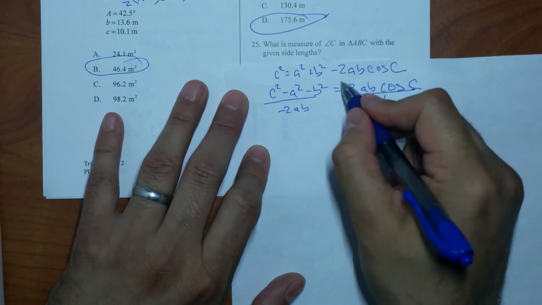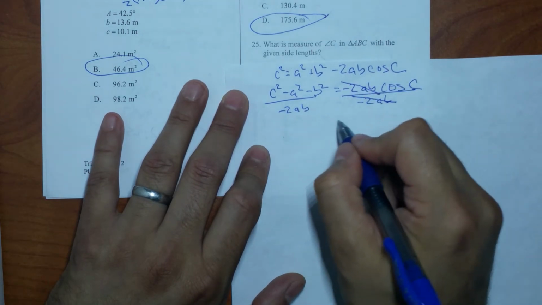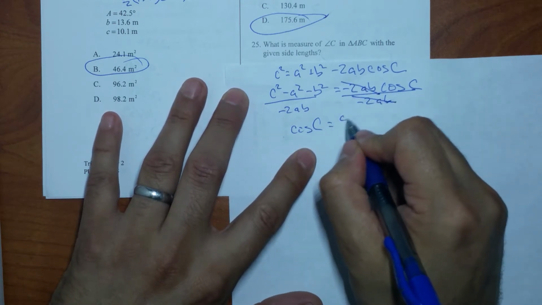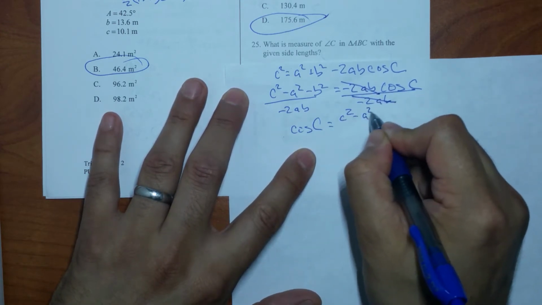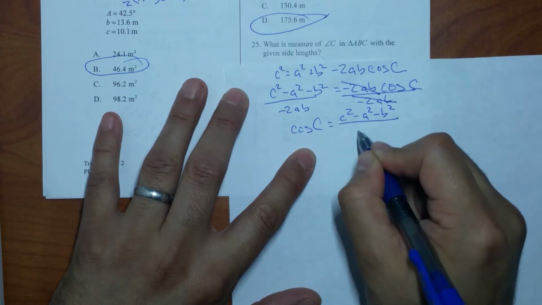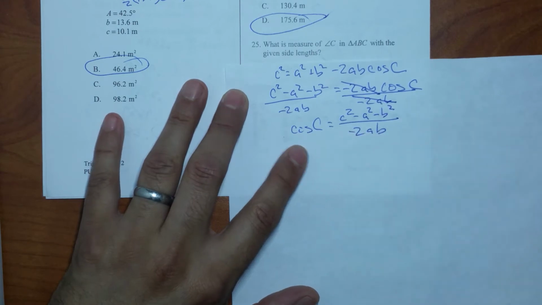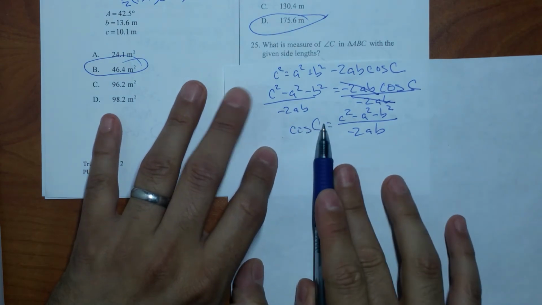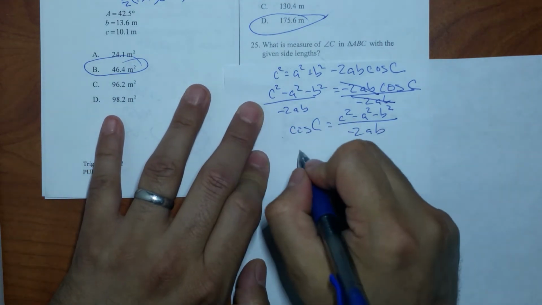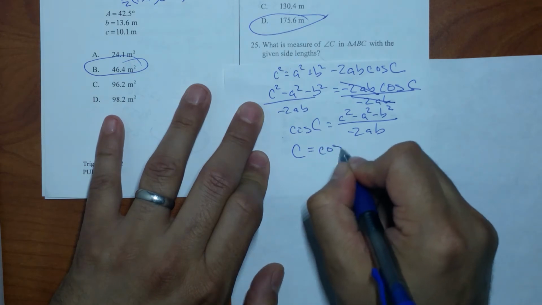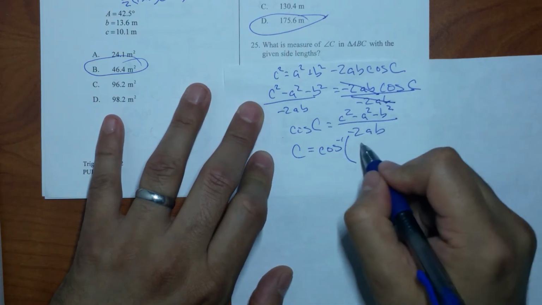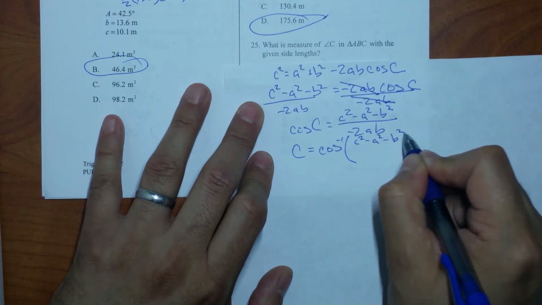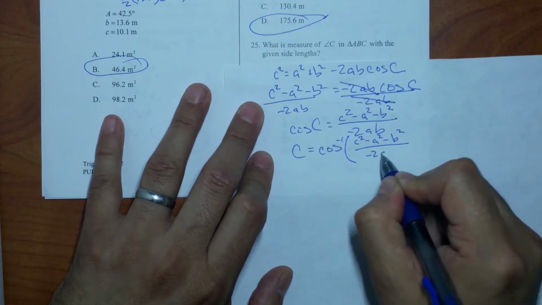Okay, so now that's going to cancel all that. So it's going to be cosine of big C is equal to C squared minus A squared minus B squared over negative 2AB. Now, how would I undo this to try and get the C by itself? Inverse. Got to do the inverse. C is equal to the inverse cosine of all of this. C squared minus A squared minus B squared all over negative 2AB.